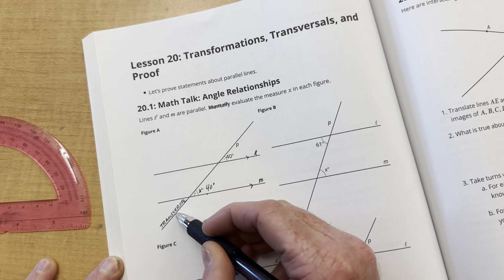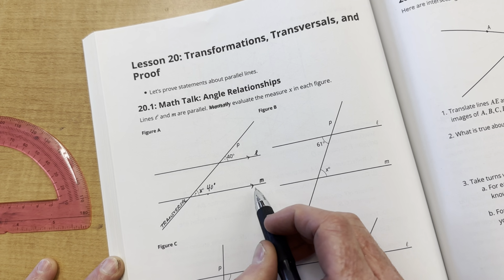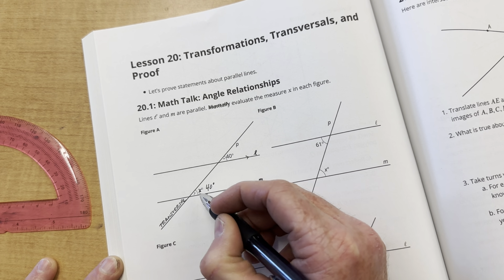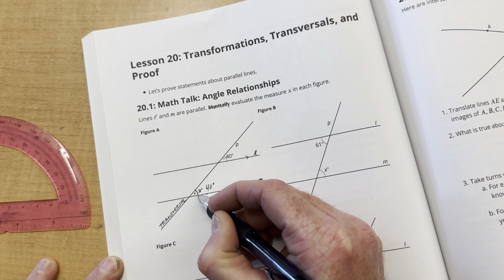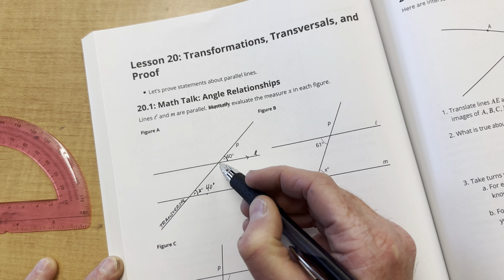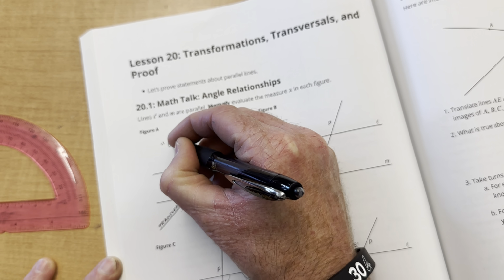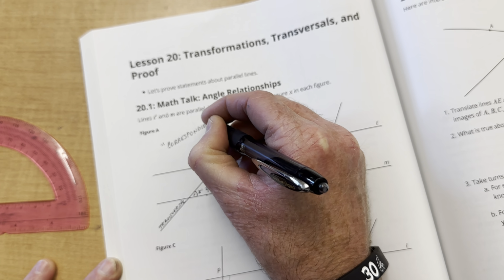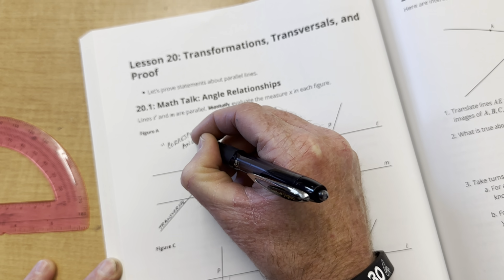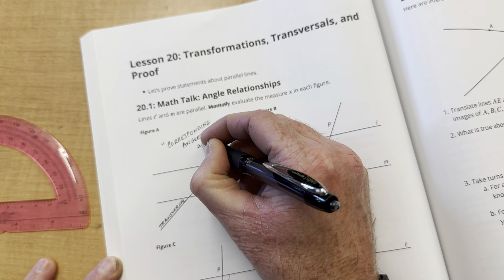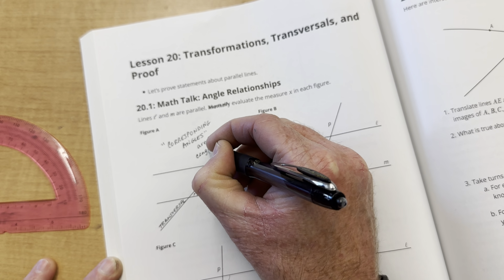So we have a transversal cutting across two parallel lines, creating this angle and this angle. These two angles are known as corresponding angles. Corresponding angles are congruent.